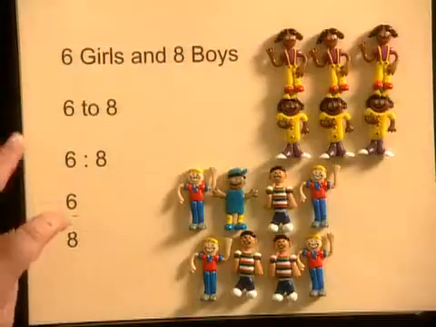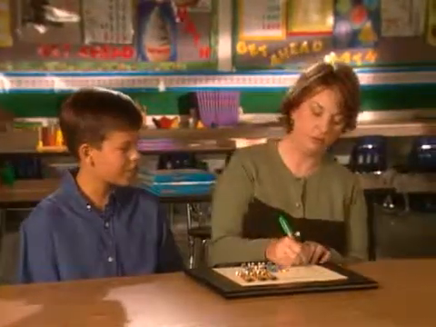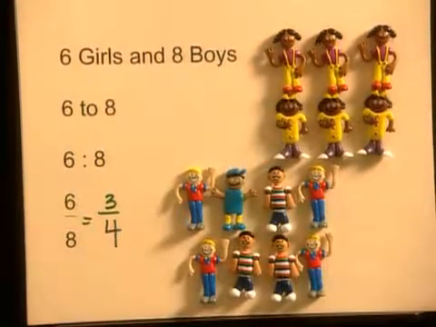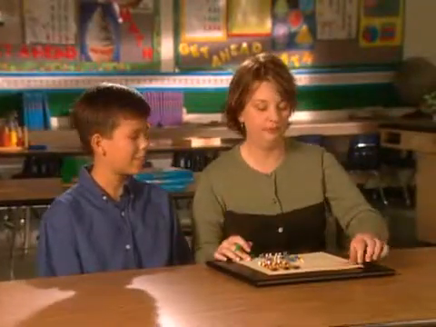Can we simplify 6/8 any farther? Yeah. To what? To 3/4. So your ratio of girls to boys in your class is 3 to 4. Pretty simple.